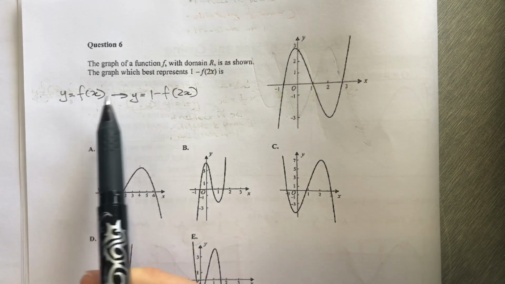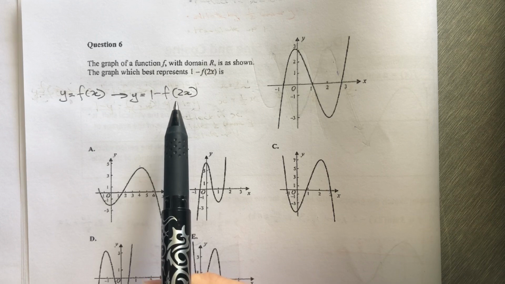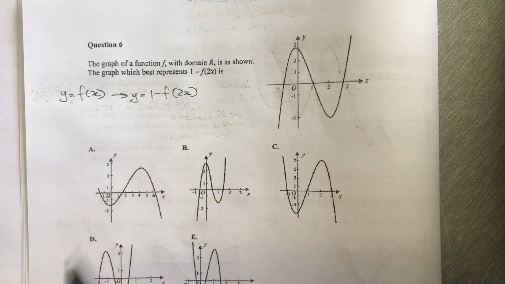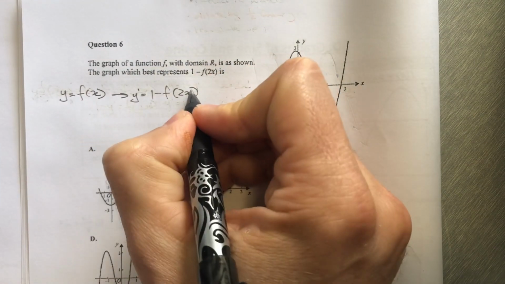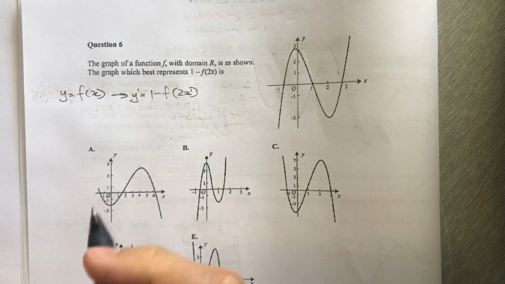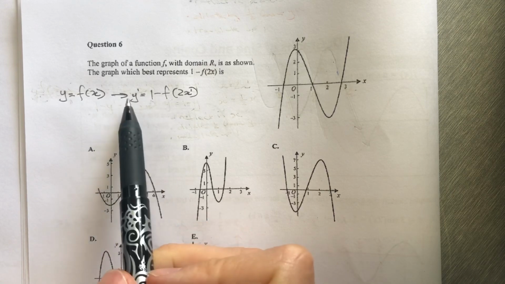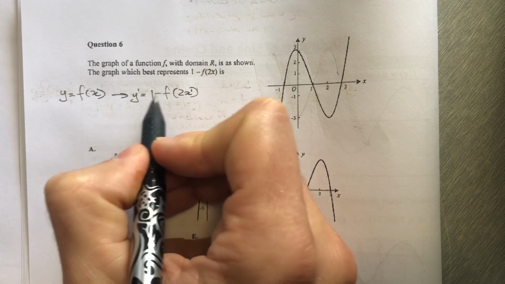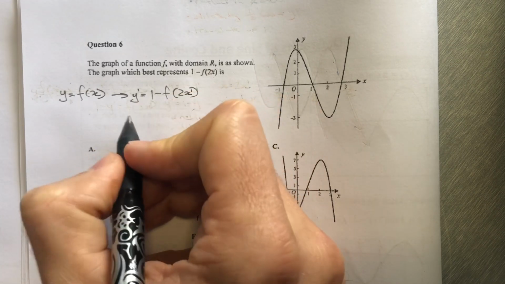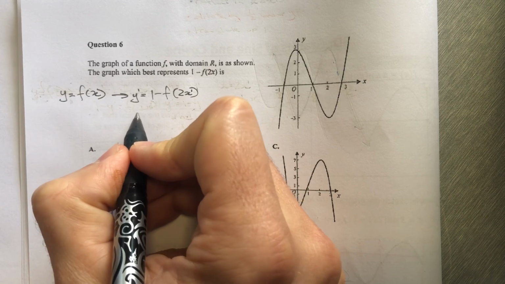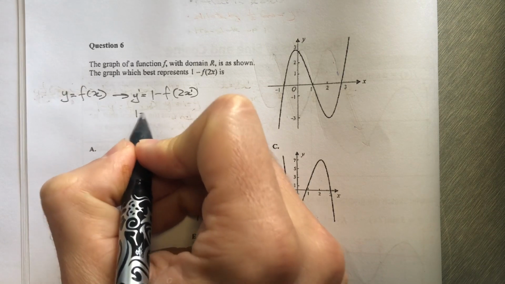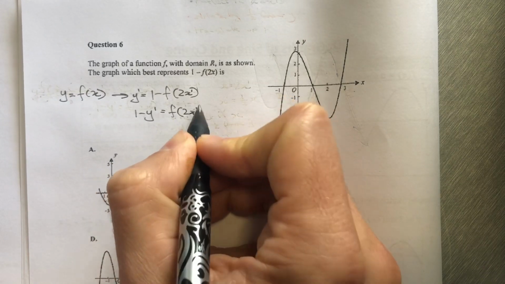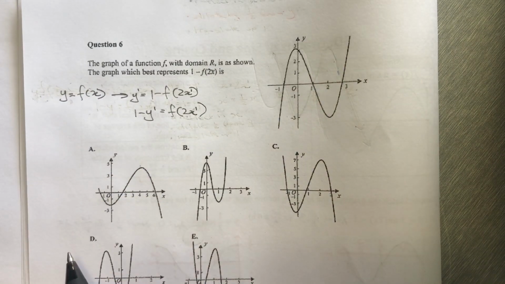Okay, so we're going from this graph to that graph. So I want to compare what's happening with the old y and the new y, the old x and the new x. So this is our new y, this is our new x. I'm going to move all the transformations that impact the y over to the other side. So I'm going to move my 1 over, I'm going to move the negative over as well. So we'll end up having 1 minus y. Yep, so I've got that on that side.